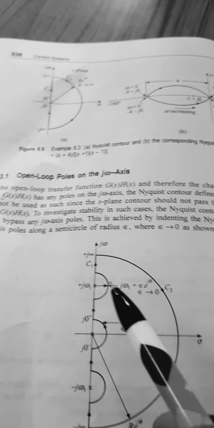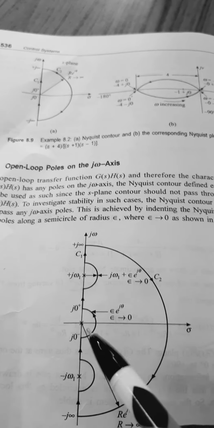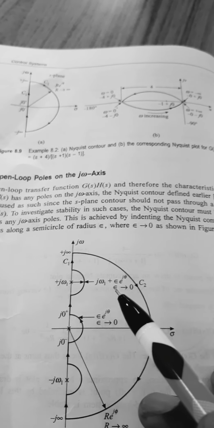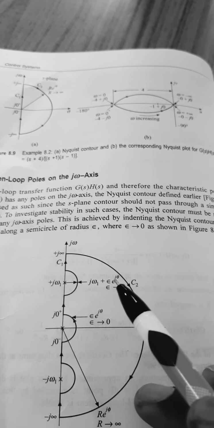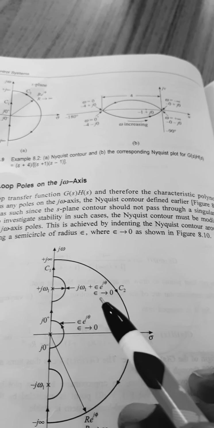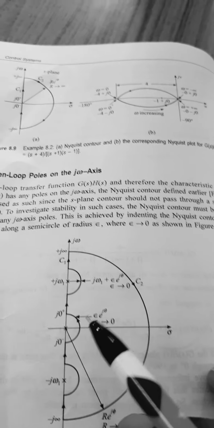As you can see, wherever there is a pole on the j omega axis, the contour bypasses it, and the radius is represented by epsilon e to the power of j theta, that is the arc representation, with epsilon tending to 0.